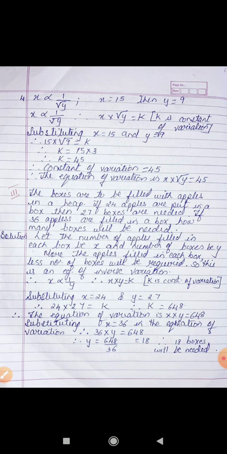The boxes are to be filled with apples in a heap. If 24 apples are put in a box, then 27 boxes are needed. If 36 apples are filled in a box, how many boxes will be needed? Solution. Let the number of apples filled in each box be x and the number of boxes be y. More the apples filled in each box, less the number of boxes will be required. So this is an example of inverse variation.